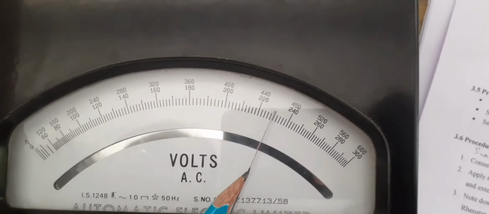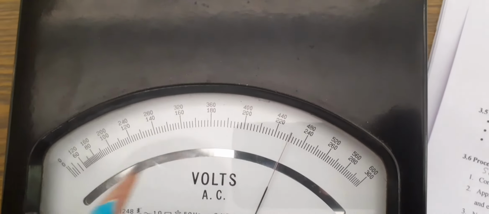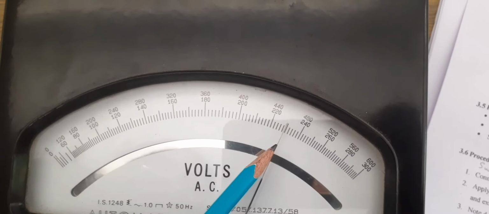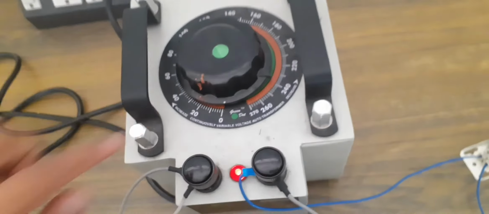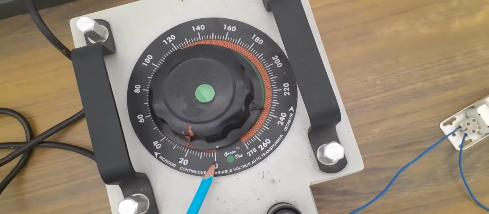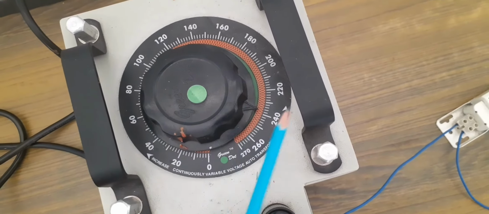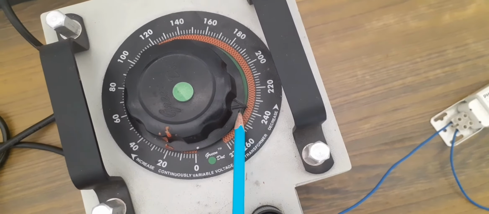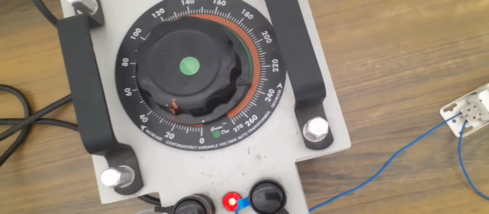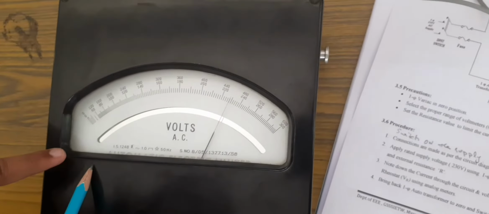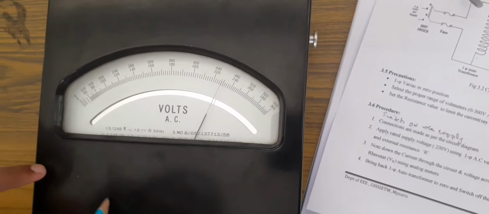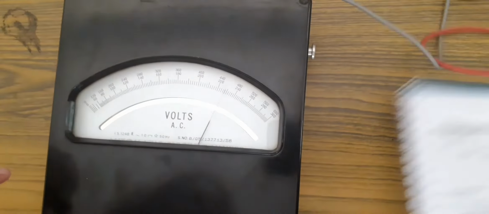You can see here, the needle is at 230. So now I need to stop varying the auto transformer. Initially the triangle was on 0, and I varied it till I reached the rated supply voltage of 230 volt. After applying the rated voltage, whatever voltage we are getting in this particular voltmeter is nothing but the supply voltage that you can see in the tabular column.